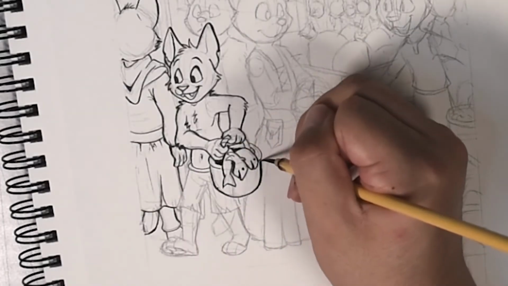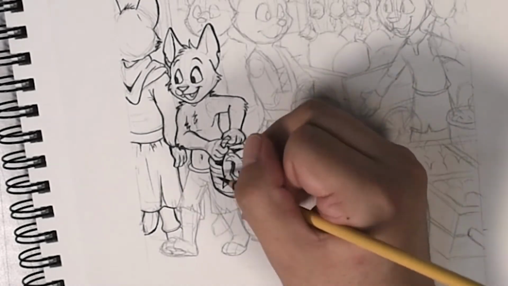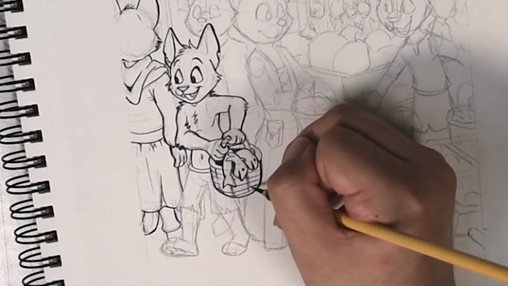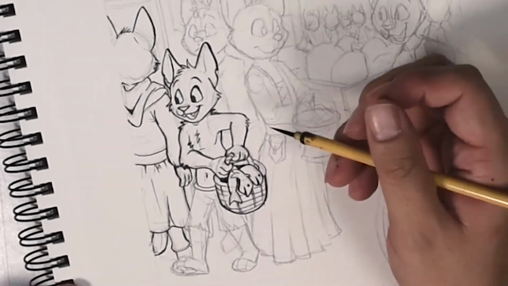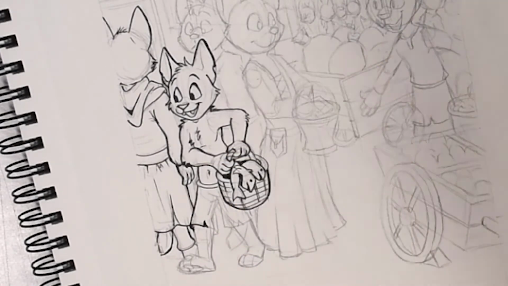With the ink, I can even detail things that I had not detailed in the sketch, such as the texture of this cat's basket. We can also ink with a preloaded fountain pen. It is much easier than inking with the brush.